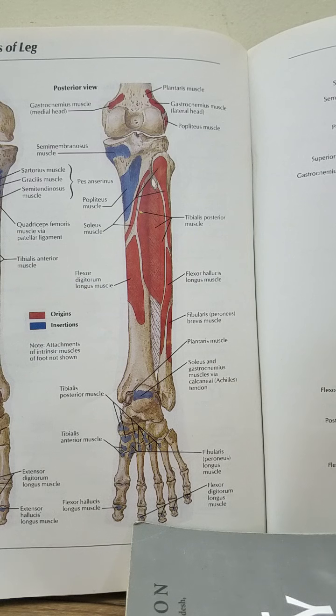Now talking about the soleus muscle. Now the soleus muscle, it is the workhorse of plantar flexion, like we just talked about. It's a large muscle, but when compared to the gastrocnemius, it is much more flattened.